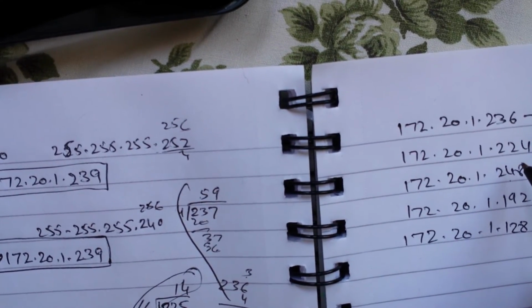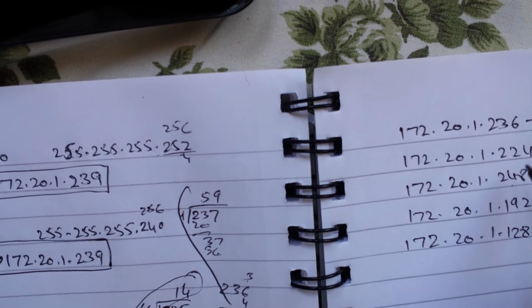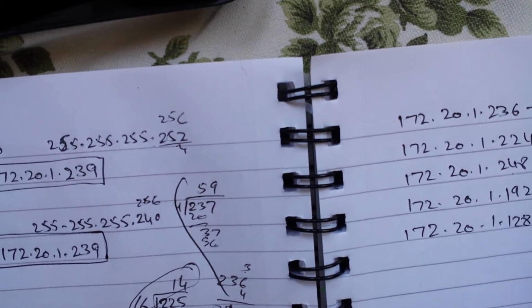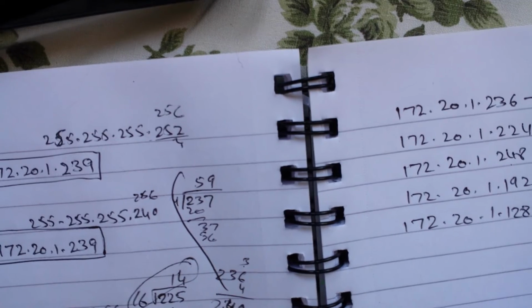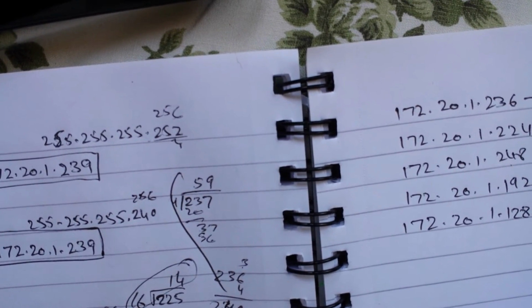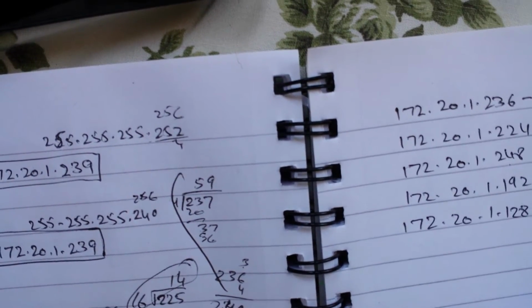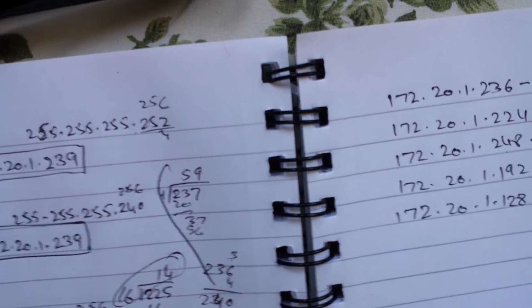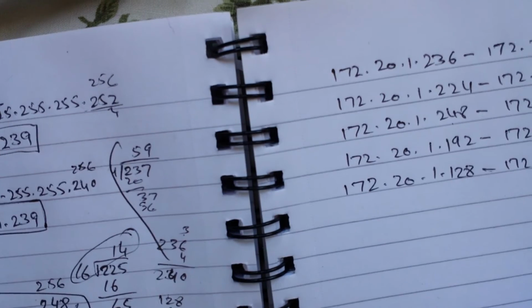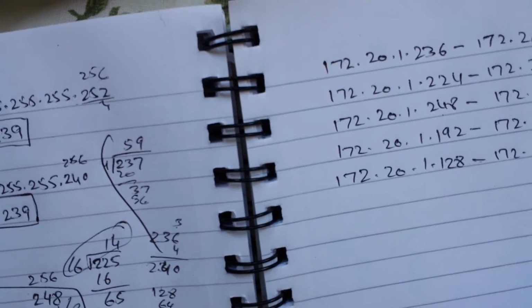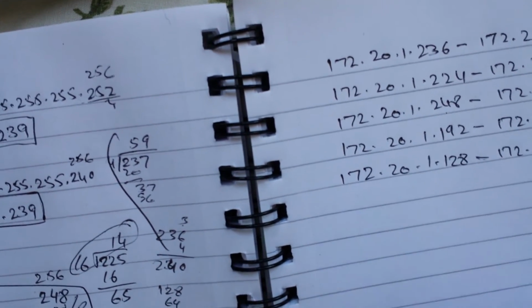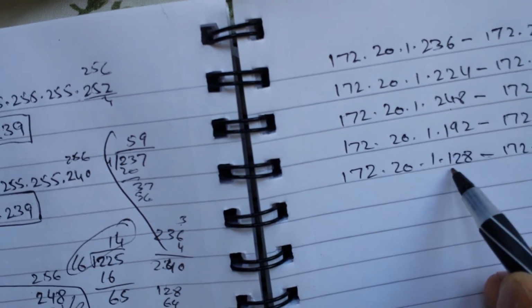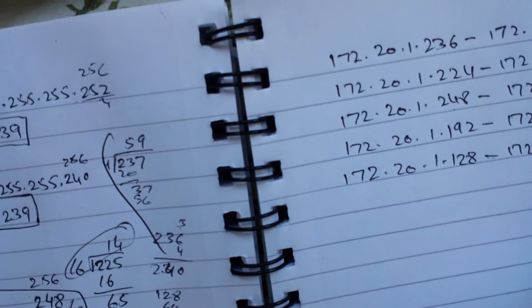So the 222 falls between 192 and 223. 172.20.1.222. But I thought this last octet also falls in this one, 128 to 159.